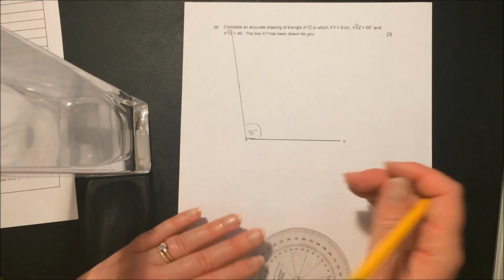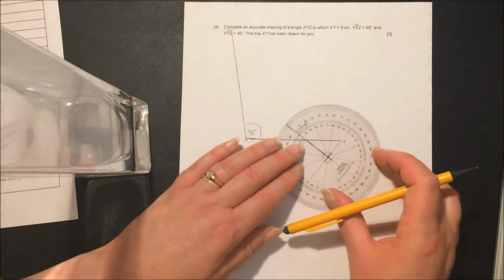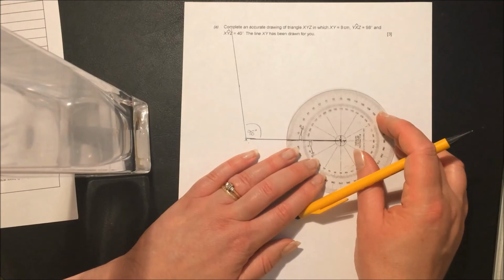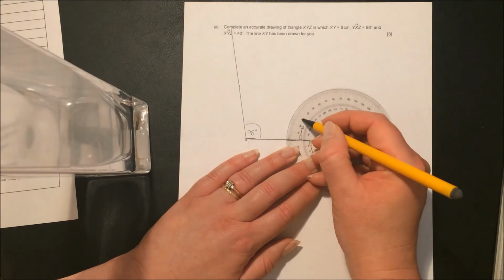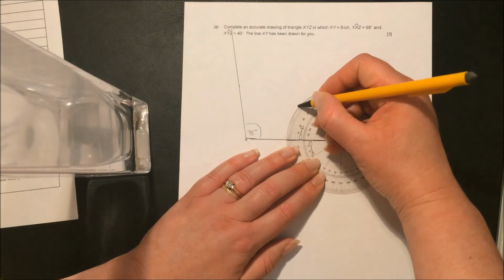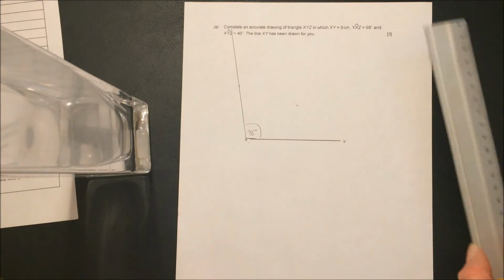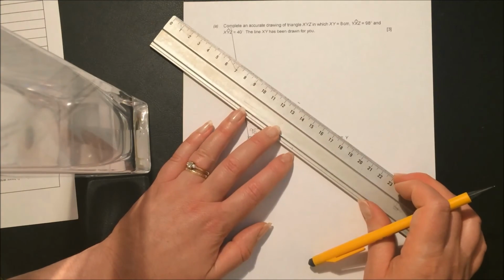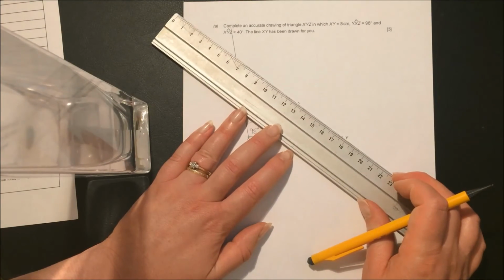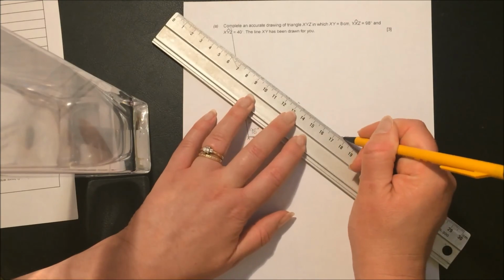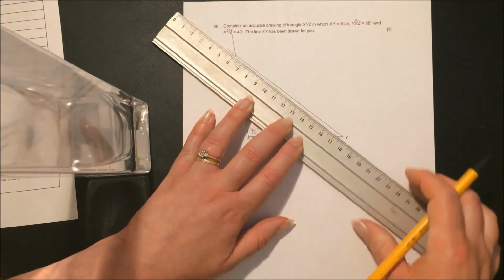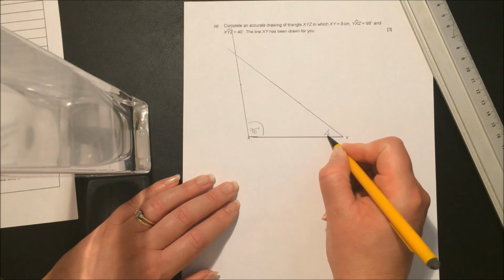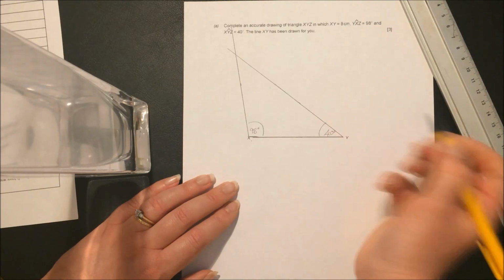And XYZ is 40 degrees. So 10, 20, 30, 40, an acute angle. That's going to go up in that direction. There we are. And that's that triangle constructed.